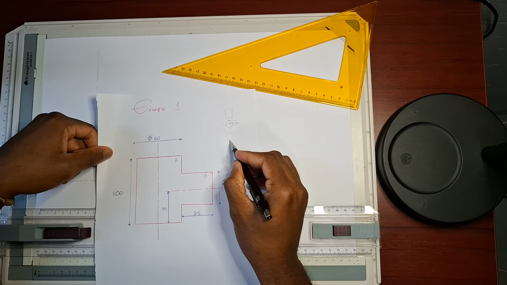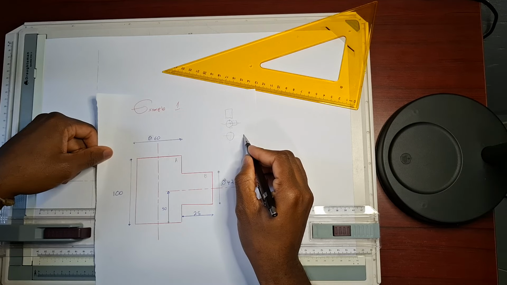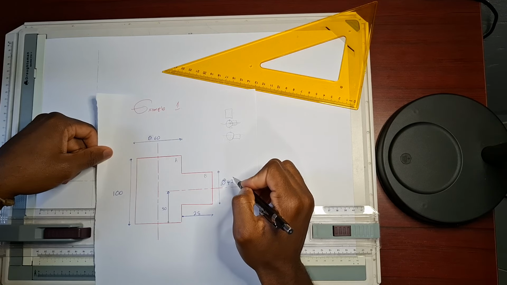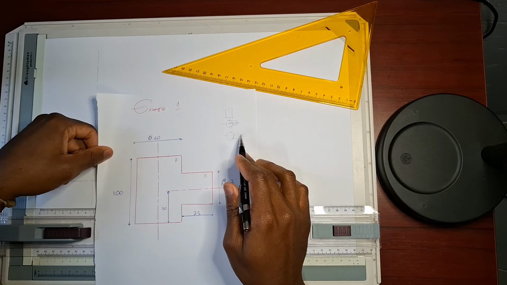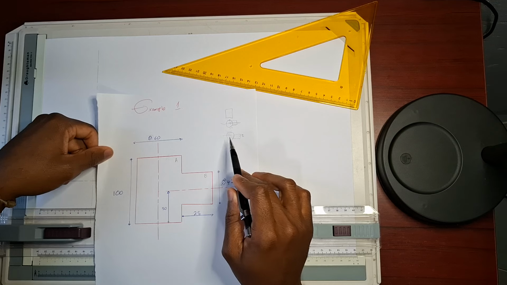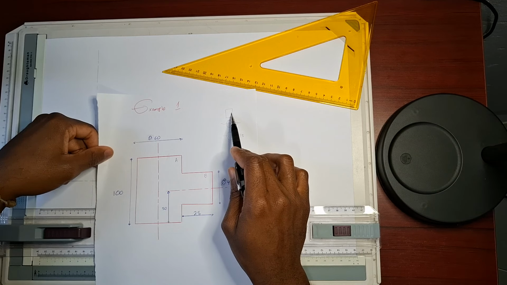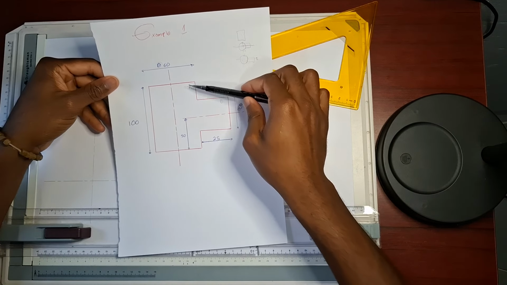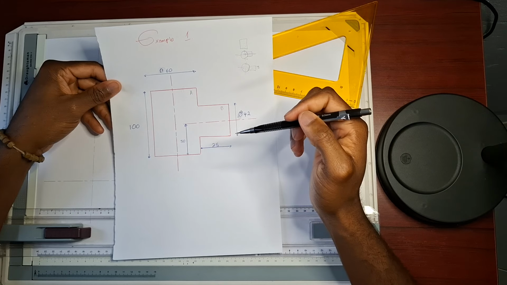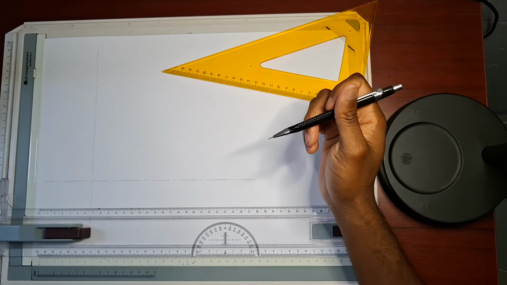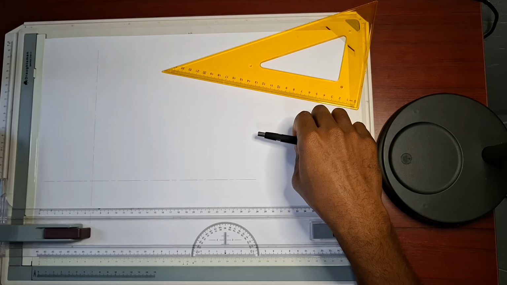There can be another scenario where it's off center by a certain measurement. When it's off center, they will give you two views, this one and that one. But if they only give you one, you can assume the two are symmetrical. For this one, we're going to assume that they are symmetrical.